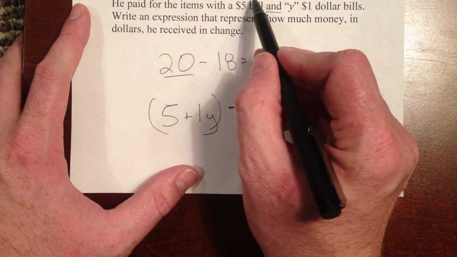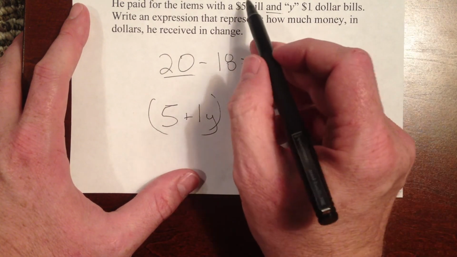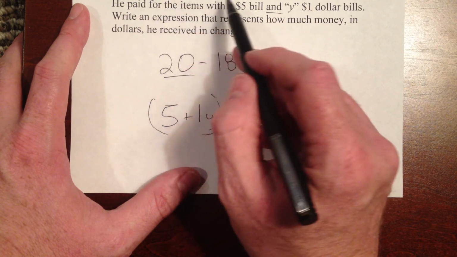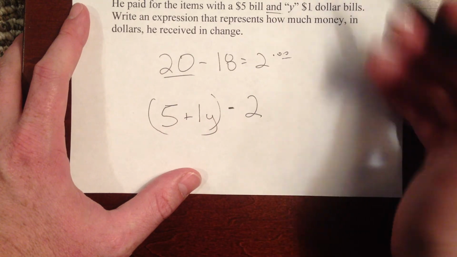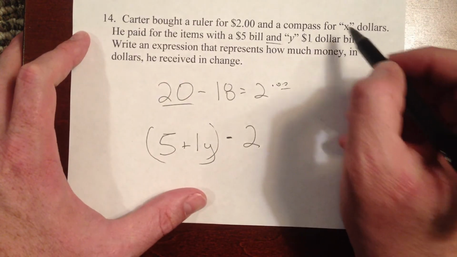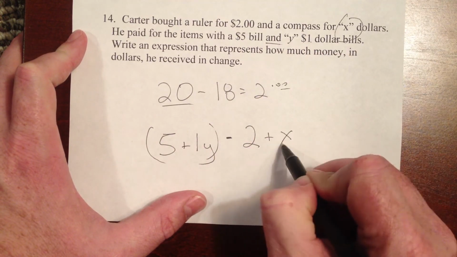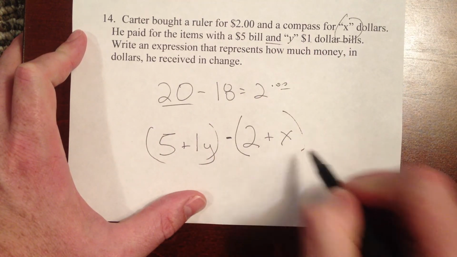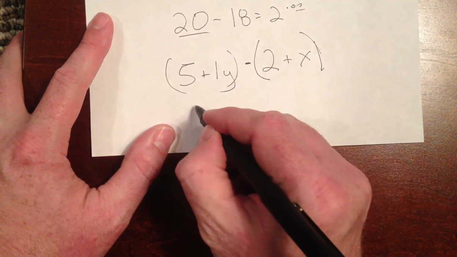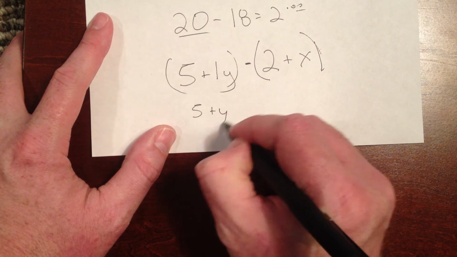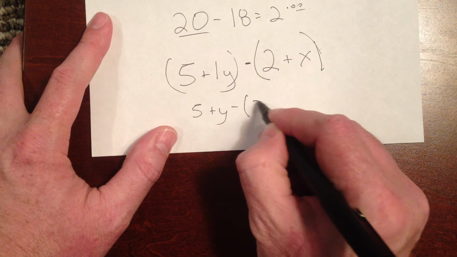Carter bought a ruler for $2 and a compass for x. So if he bought a ruler for $2 and a compass for $3, we would say 2 plus 3, and of course we'd have 5, but we don't know that. We'd say x here. So 2 plus x. And now, again, we are subtracting expressions, so we're basically left with 5 plus y, because I'm going to go ahead and drop that 1, minus 2 plus x.